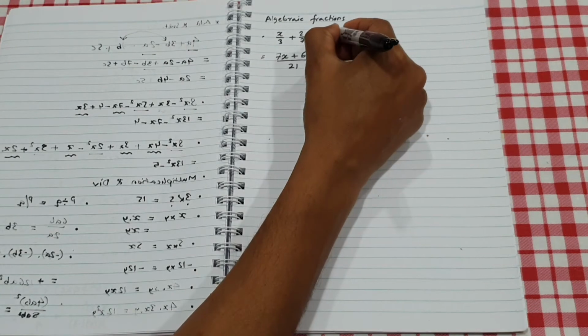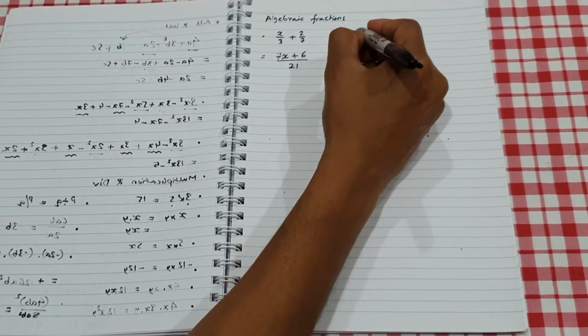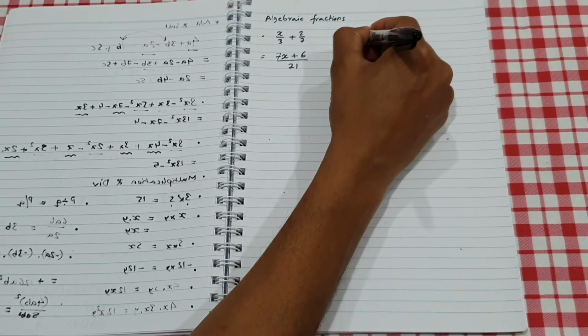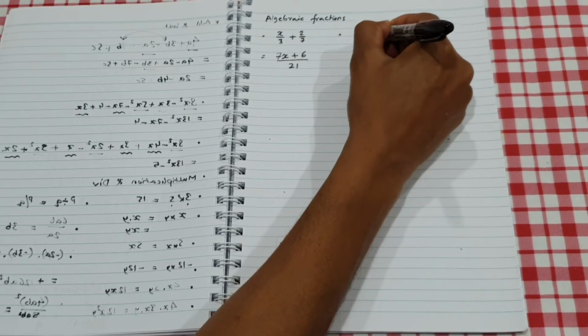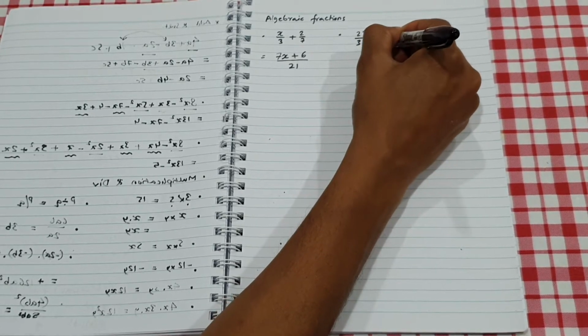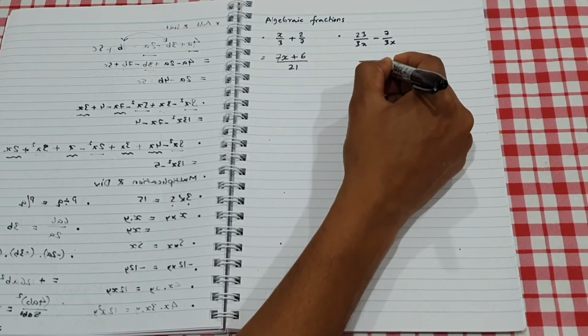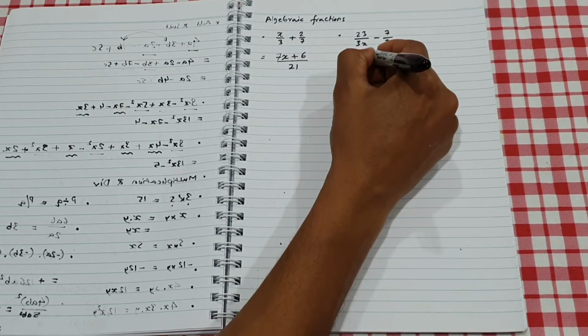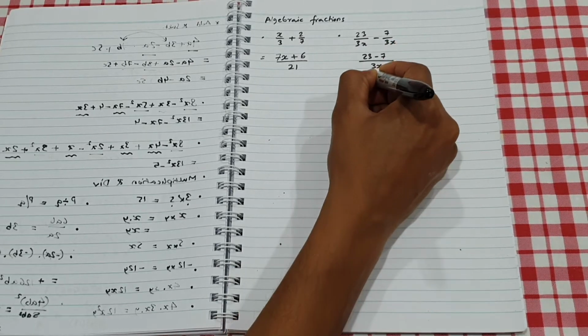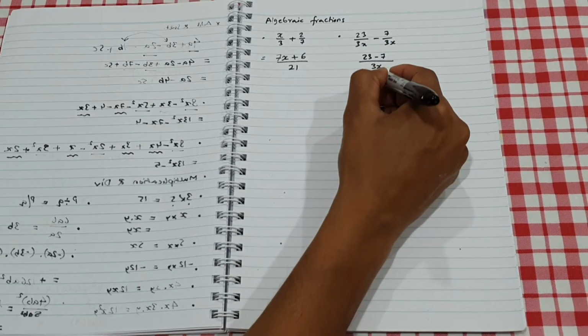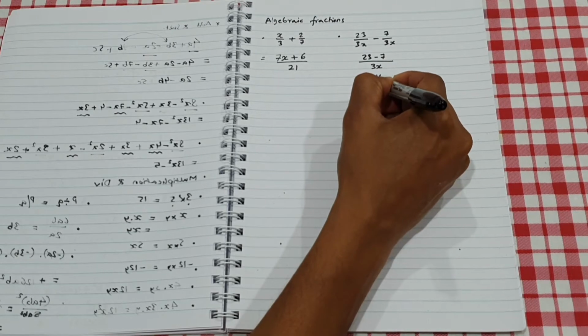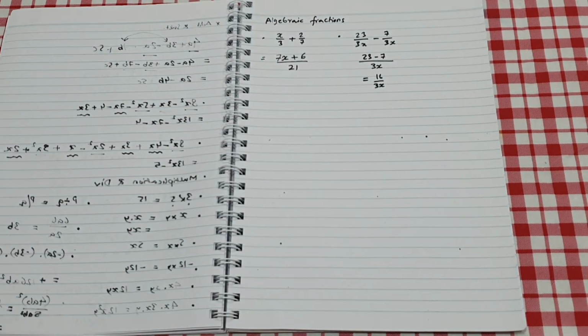Right? Let's take another question. We are doing 23 by 3x minus 7 by 3x. How will you do it? If you take an LCM, you take 3x. So this is 3x. You can do a 23 minus 7, which will be equal to 16 by 3x. That would be your answer.